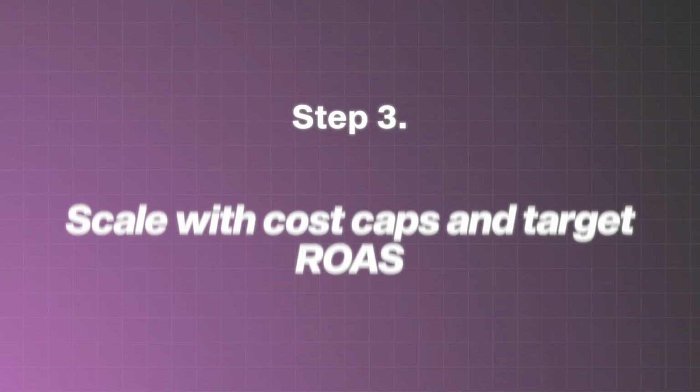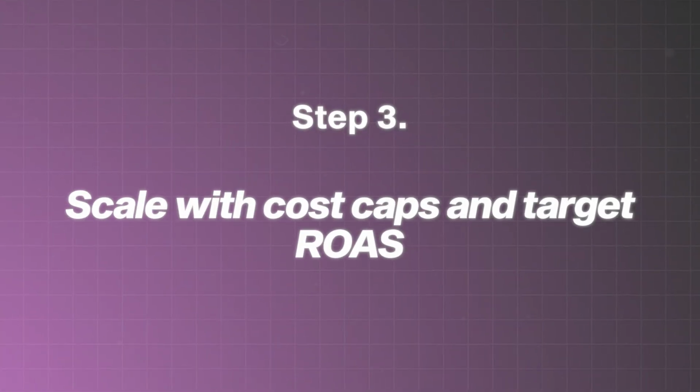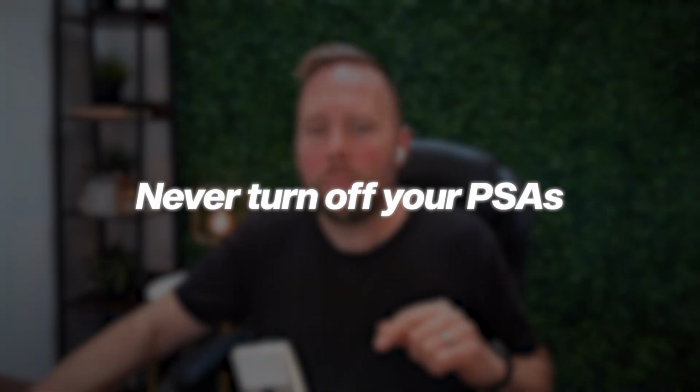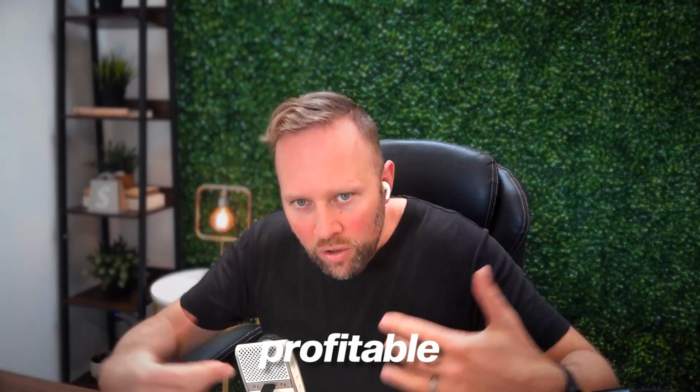Now, let's talk about step number 3. At this stage, you want to scale with cost caps and target ROAS, and you want to lean more into video shopping ads, or VSAs. At this point, you need to be testing between max delivery, cost cap, and target ROAS. If you start to put a target ROAS or a cost cap on and it's not able to scale, you want to go back to max delivery. At this point, never turn off your PSAs. Do not turn off your PSAs. They're going to continue to capture demand while your VSAs drive more eyeballs. The goal is to push as much volume as possible at this stage while staying profitable. That is the point here: push volume while you're staying profitable.